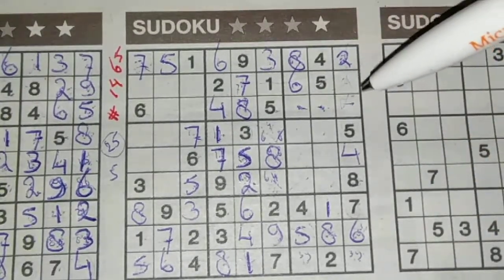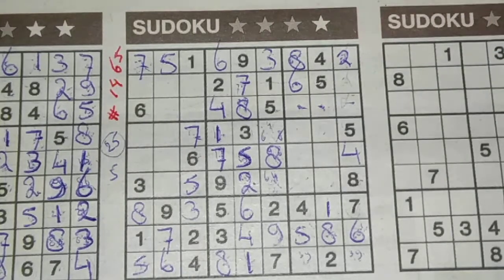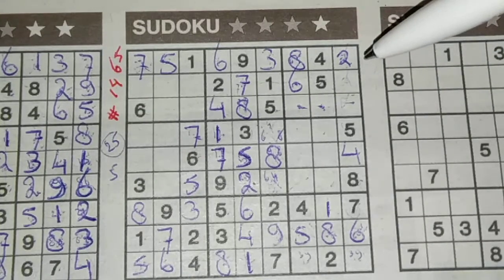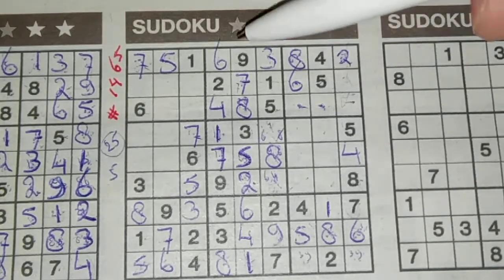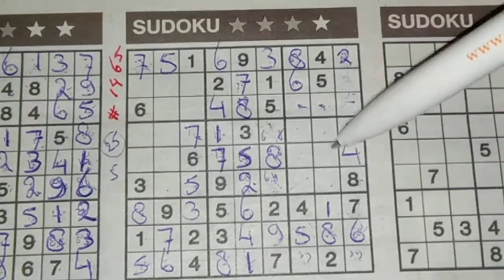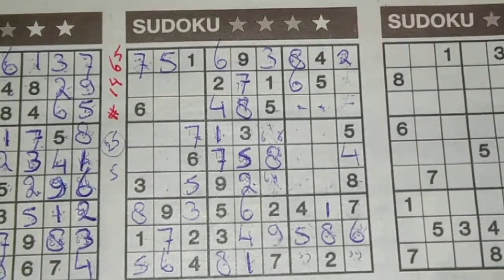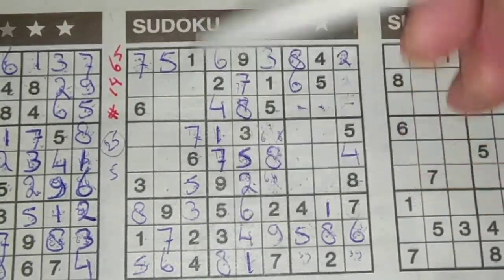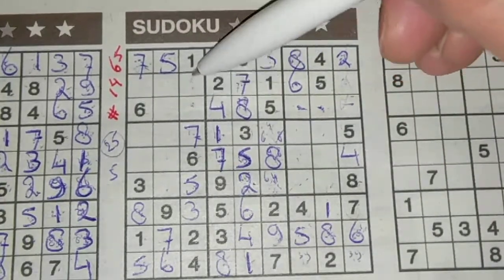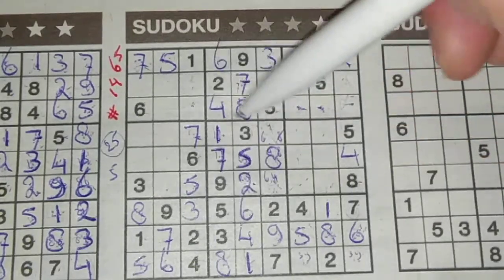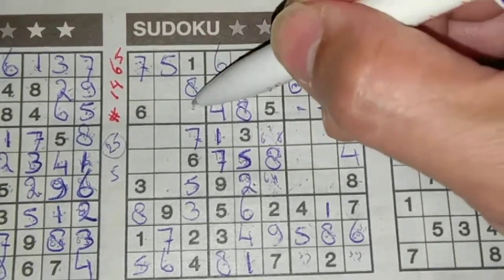Now I can continue with the 7. Let me see which number I can use. 3, 9, 8, 3, and 1. Yes. How about these 2 numbers in the third column? The missing numbers are here. Are the 9 and the 8. 9 and 8. We have an 8 here. No 8 there. 8 should be here and 9 goes there.